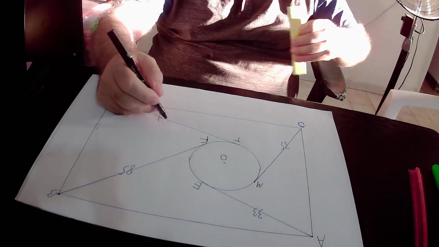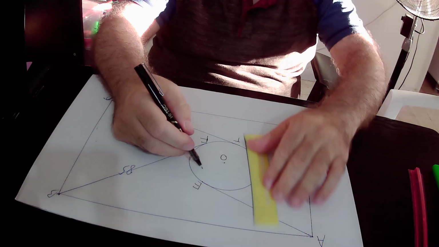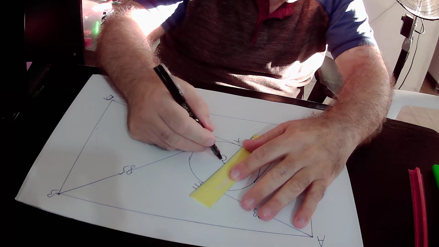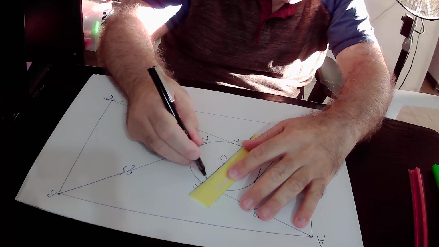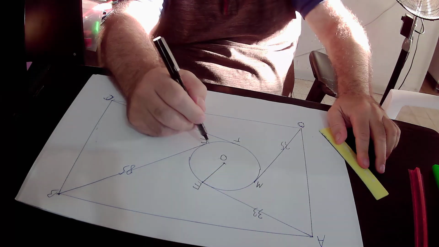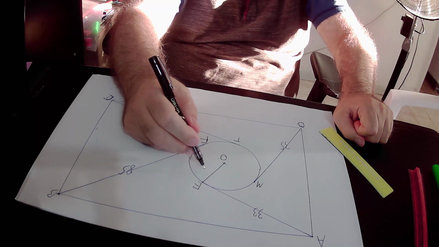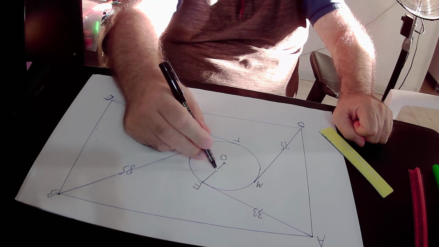In the next step, we will join points O and E together by a straight line. Point O is the center of the circle, point E is a point on the circle itself, therefore OE is the radius of the circle that we will define as R.